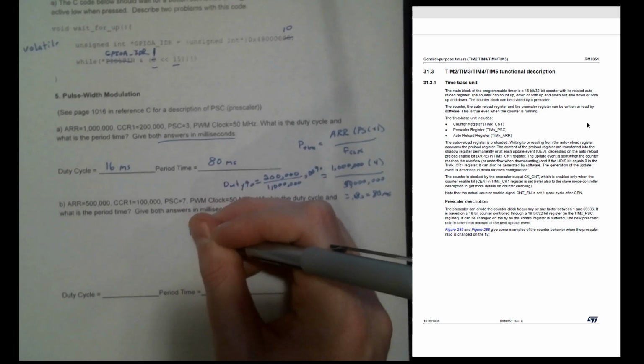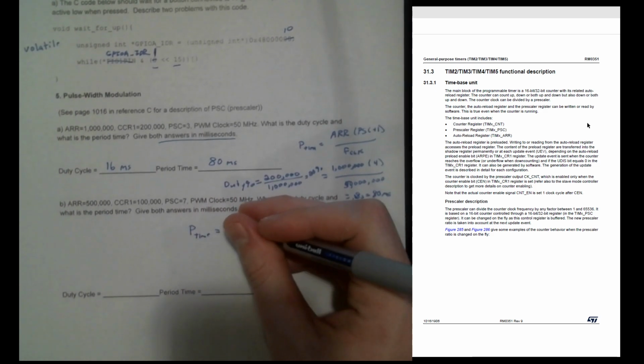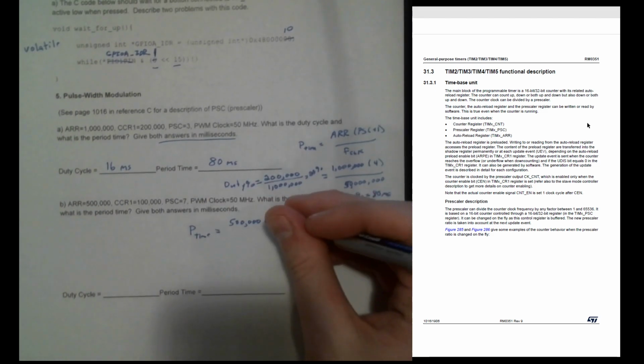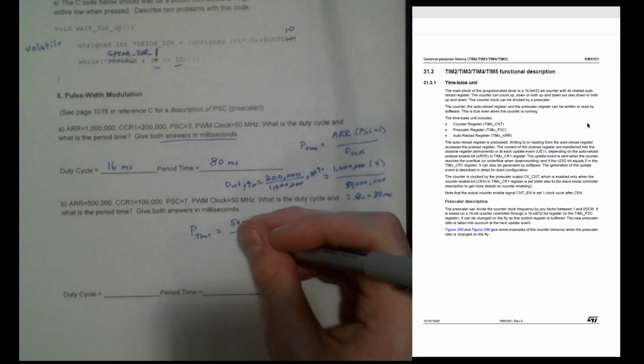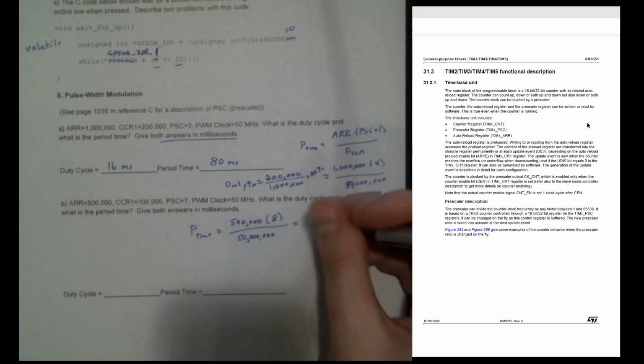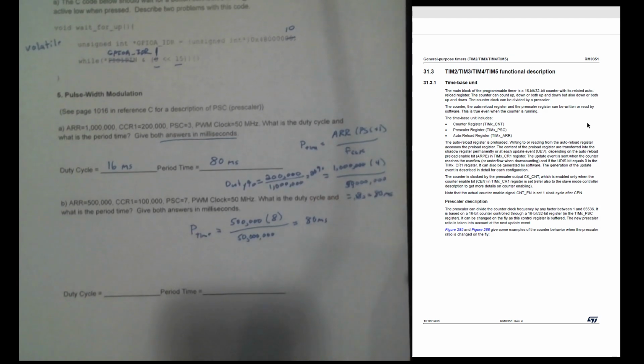Moving on to part B, we're going to do the same thing, so plug and chug into P time, and that's going to be 500,000 times PSC plus 1, so times 8 over 50 million hertz, and we're going to get again 80 milliseconds out of that.